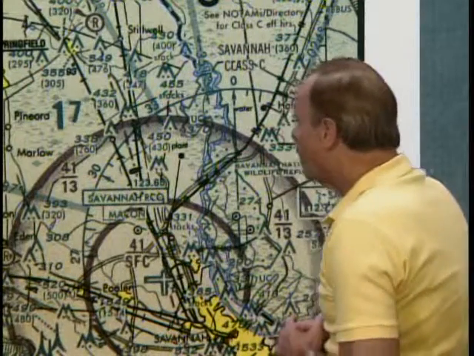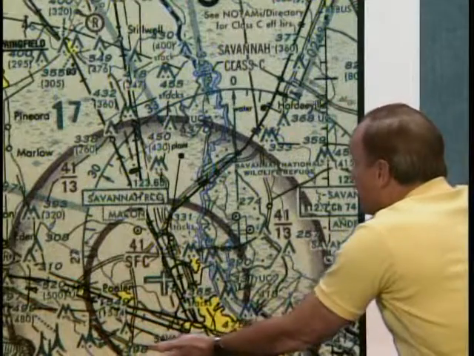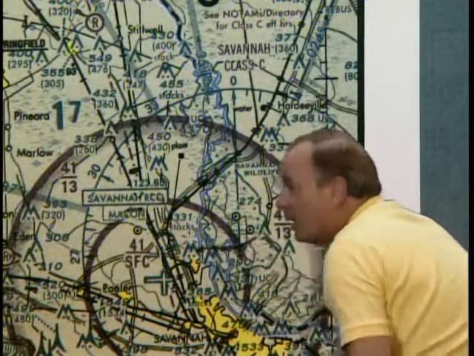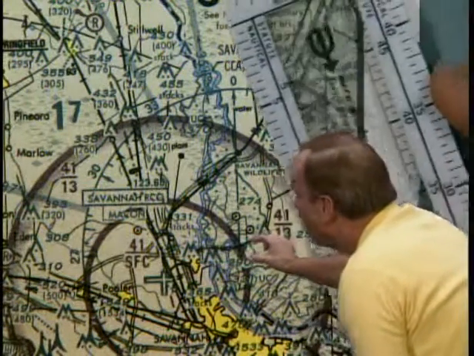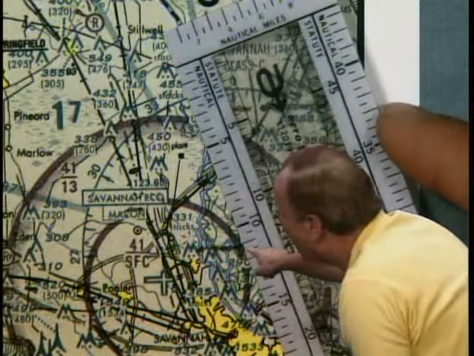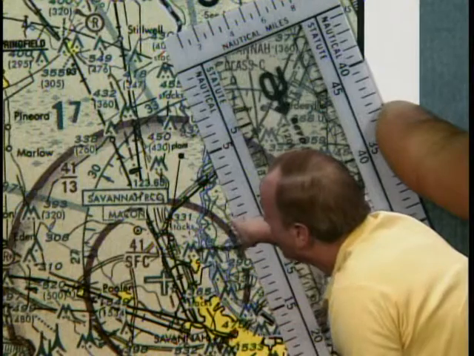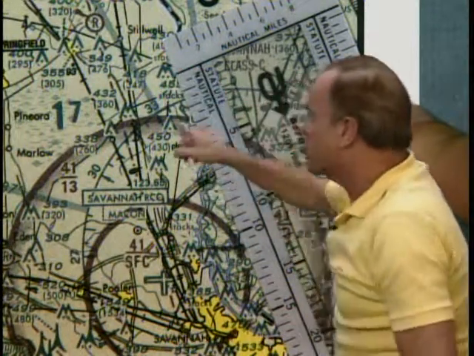They're going to say, first of all, this obstruction is on the 340 radial 11 miles from the Savannah VOR. Well, then you need to find the Savannah VOR. So here's the compass rose for the Savannah VOR. Right in the center of it, very hard to see because it's underneath an airspace circle, is the Savannah VOR. So you want to go out the 340 radial and 11 miles. So we'll find 11 miles right beside that VOR, and then go up the 340 radial, and son of a gun, there is a group obstruction, and they're asking you about that group obstruction.